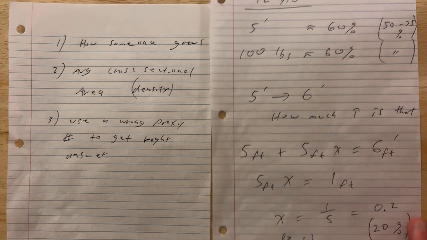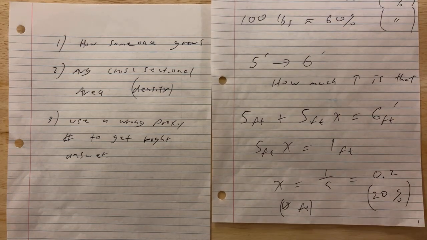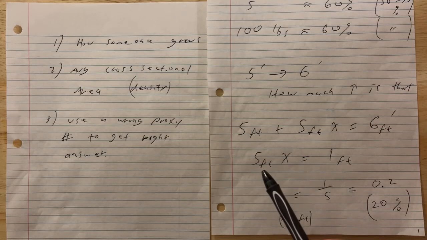And I almost forgot to show that right here. And notice here we will have foot divided by foot, 1 foot divided by 5 foot. The feet cancel, so we have no units, just 0.2 as a unitless number.